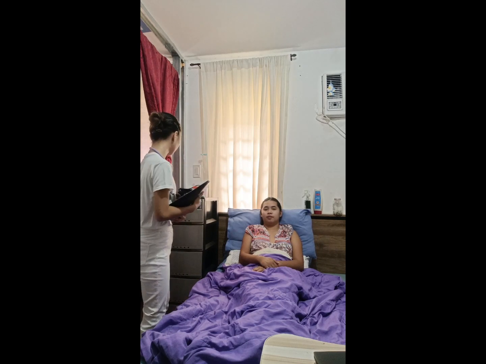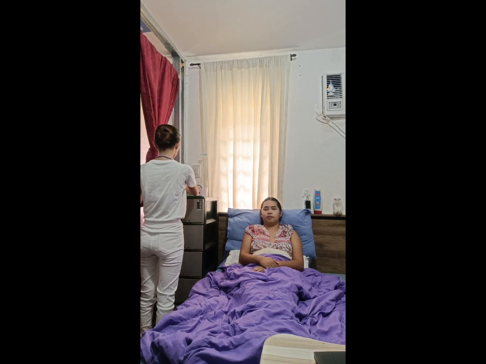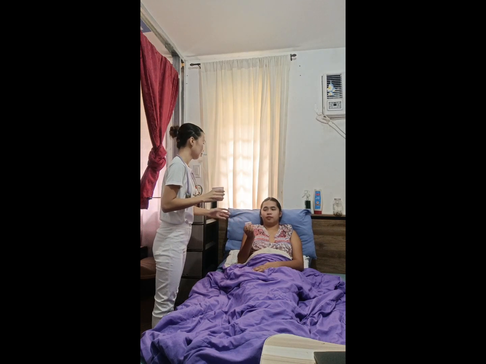Now we are going to assist the patient into a sitting position. Since the patient is already in a sitting position, we can now administer the medication. We should also give the patient sufficient water or preferred juice to swallow the medication. When the patient is taking the medication, we have to stay until the client has already swallowed it. Ma'am, this is your ibuprofen.